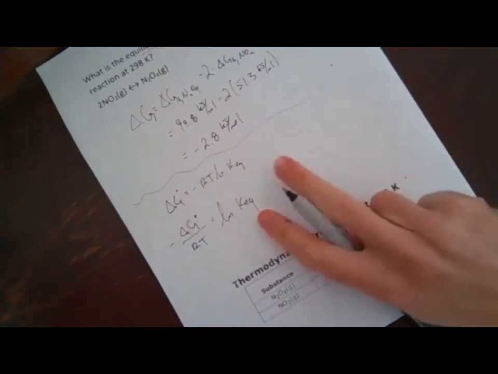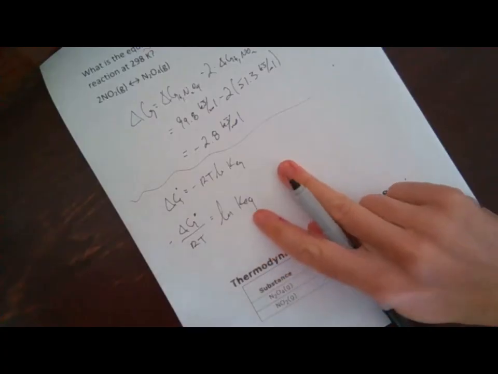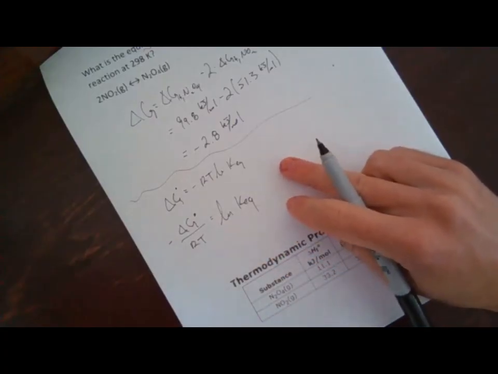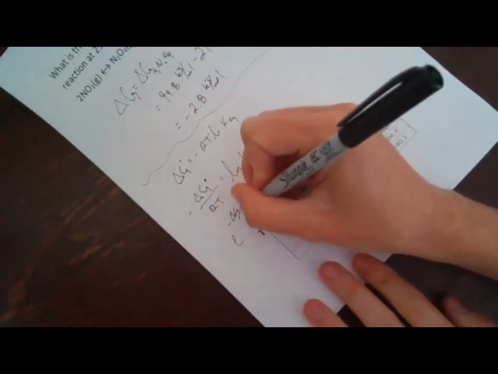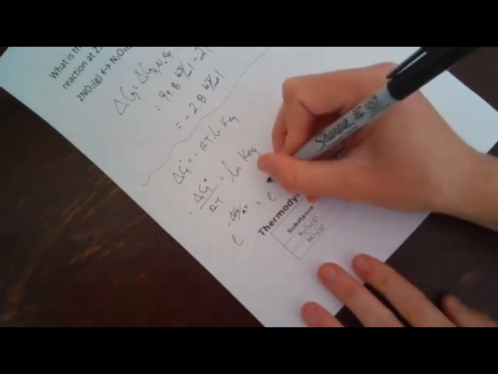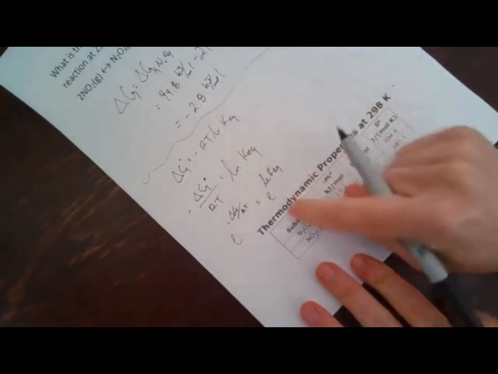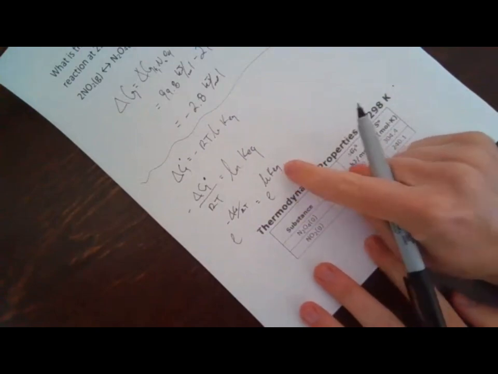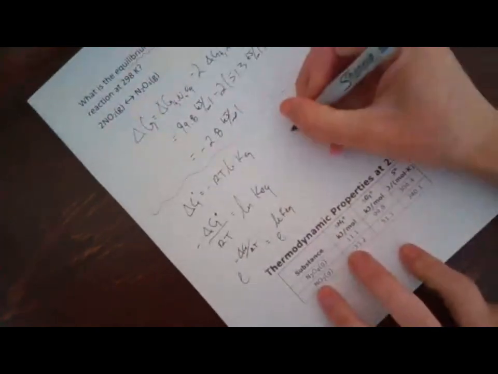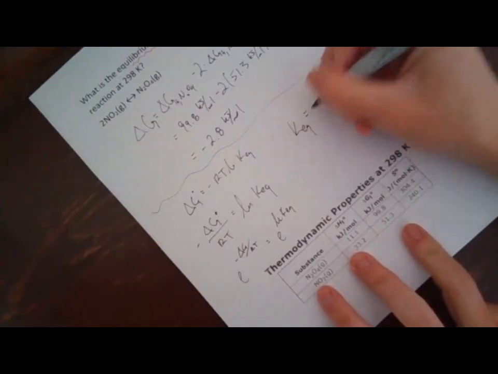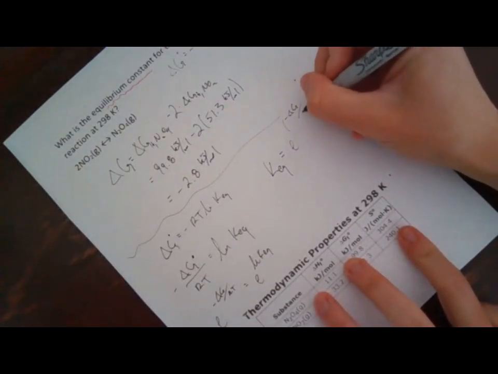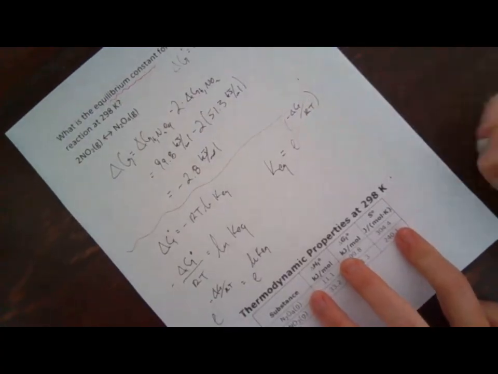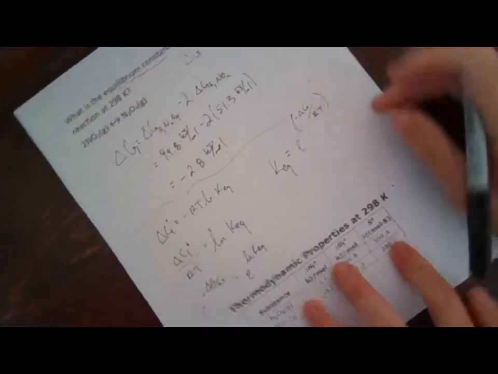And so I want the equilibrium constant, so I need to get rid of the natural logarithm. I do that by raising both sides as exponents of e. So I would have e to the negative delta G over RT is equal to e to the ln K equilibrium. e to the ln of something is just that something. So overall, I'm going to end up with the equation that the equilibrium constant is equal to e to the negative delta G divided by RT. And so that right there is going to be my equation.